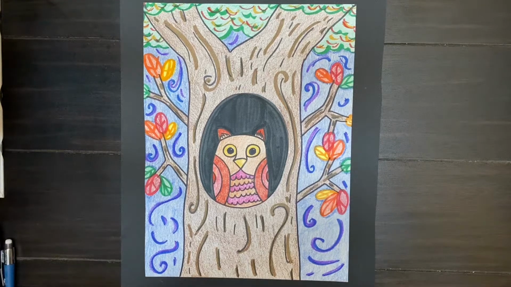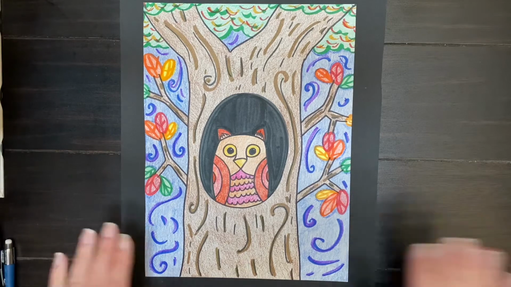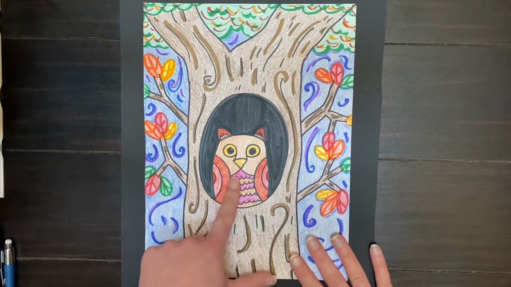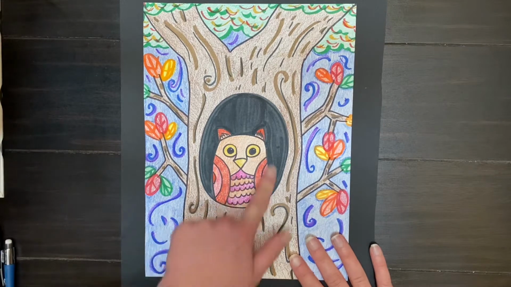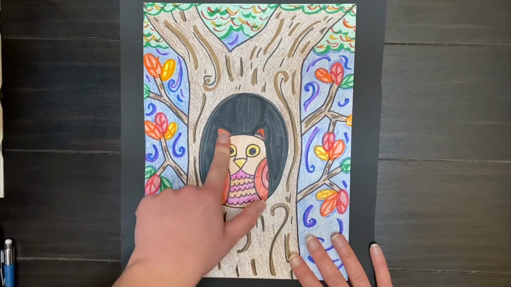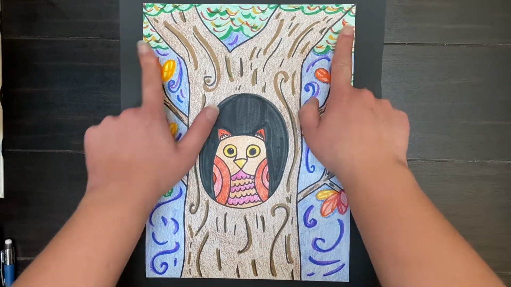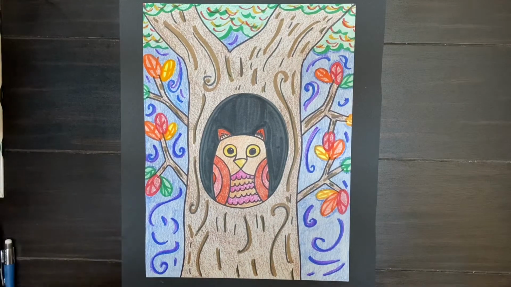Hello artists! For this week's art lesson, we're going to be learning how to draw an owl in a tree. I'm going to start by showing you how to draw the owl step by step in his little hole in the tree. And then we're going to learn how to draw the tree around the owl. And then we're going to see how we can use different types of lines to add visual texture to our picture.